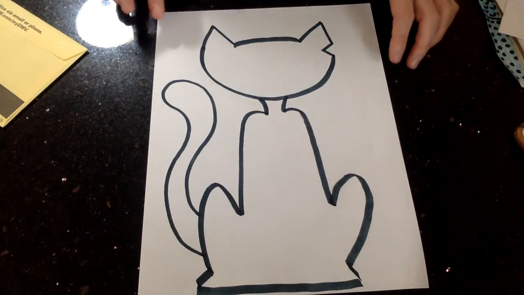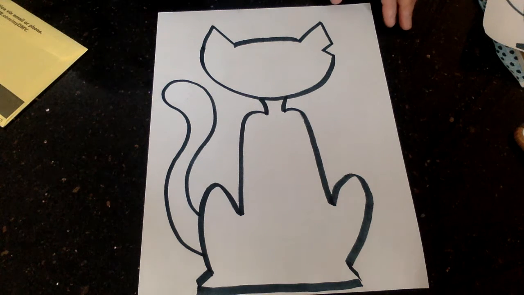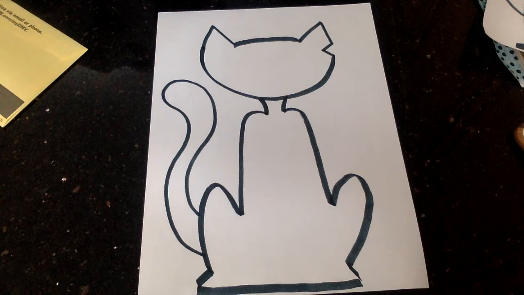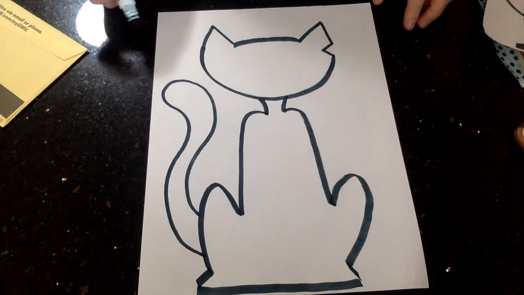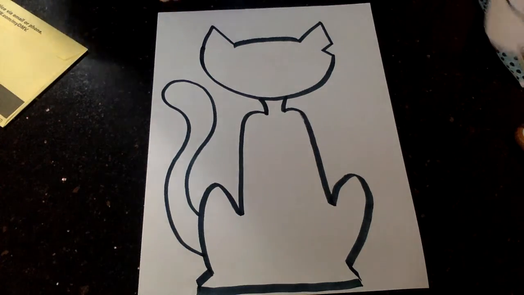All right, let's give the kitty cat a face. Well, not a face, but his eyes. Now, I'm just going to do his eyes because I want him to look like a spooky cat. But if you want to add whiskers and a nose and all of that, feel free to do that. I always encourage you to be creative.